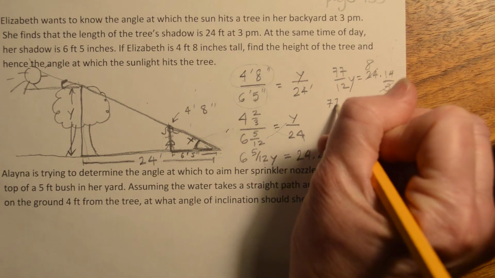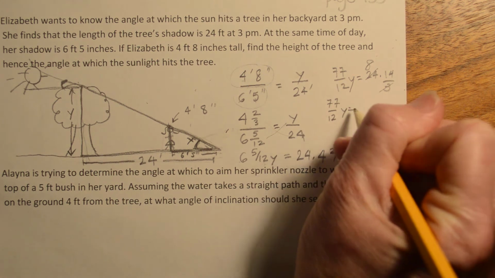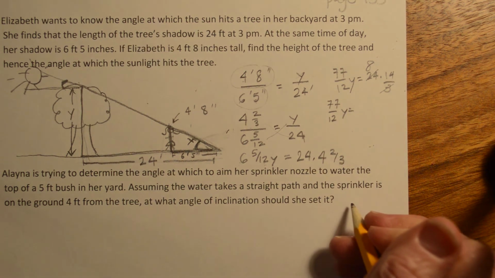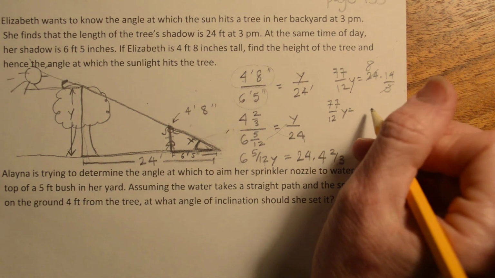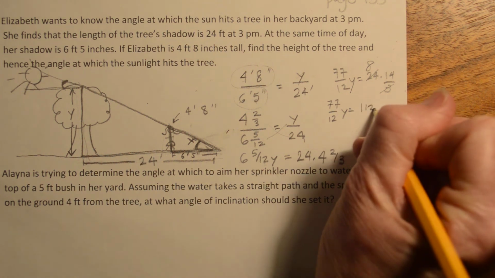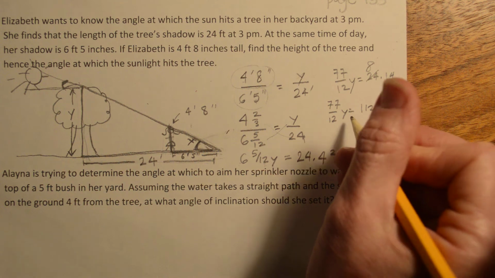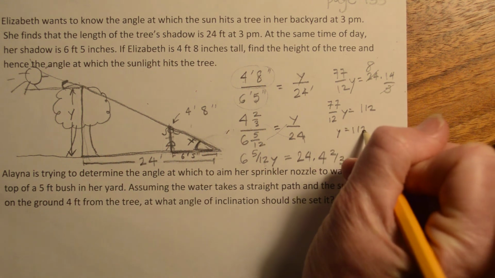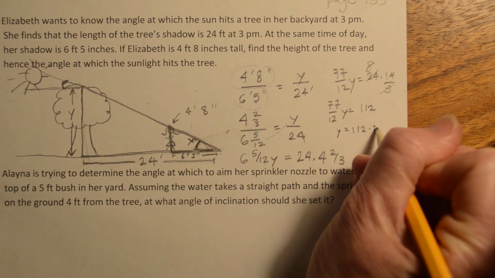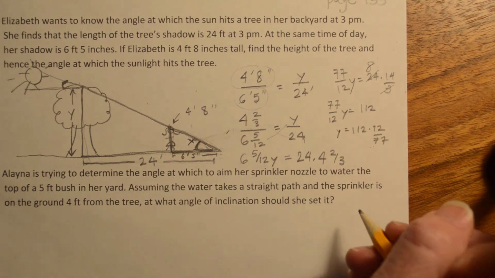We get 77/12 y equals 8 times 14 is 112. Multiply by the reciprocal, so we end up with y equals 112 times 12 over 77.